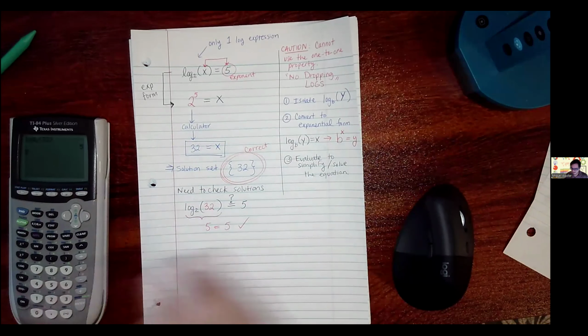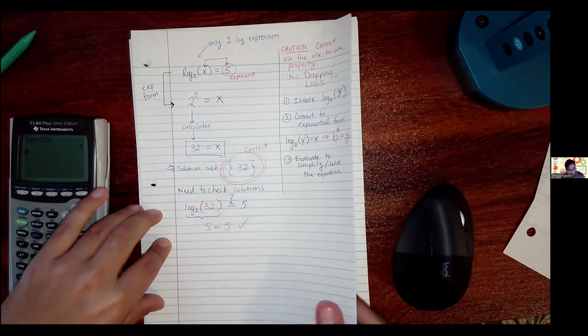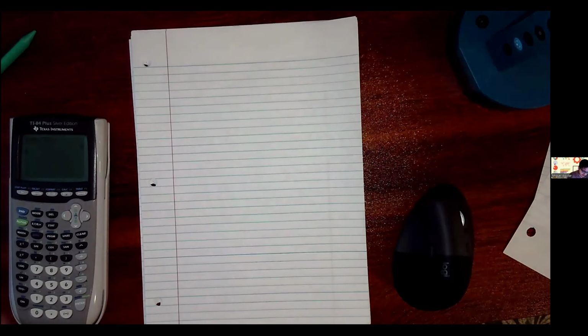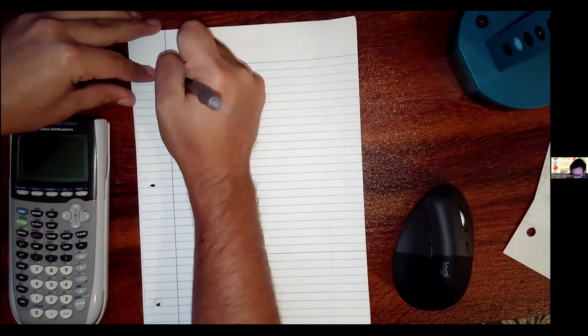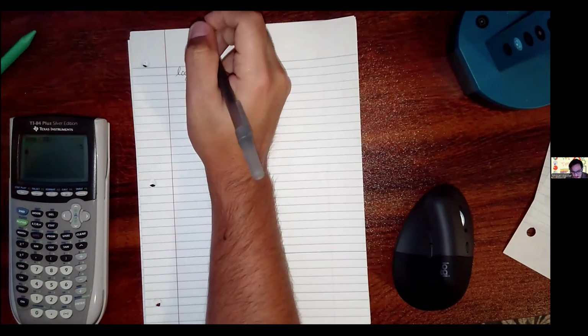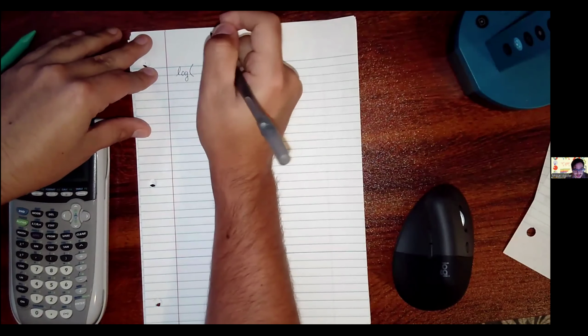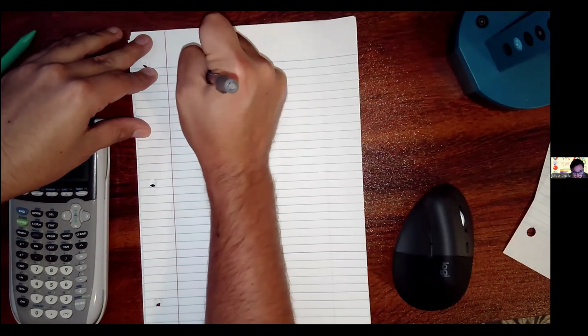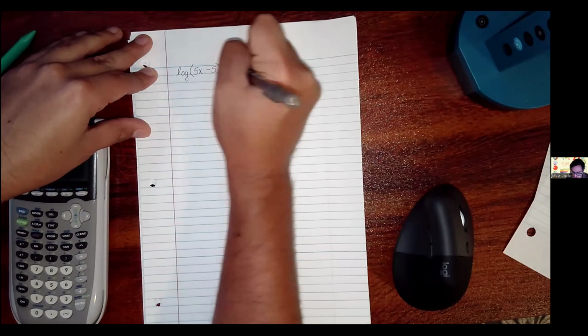Yes, sir. All right. The next one is common log. So log without a base or with an understood or implied base 10, right? Common log of 5x minus 5 is equal to 2.